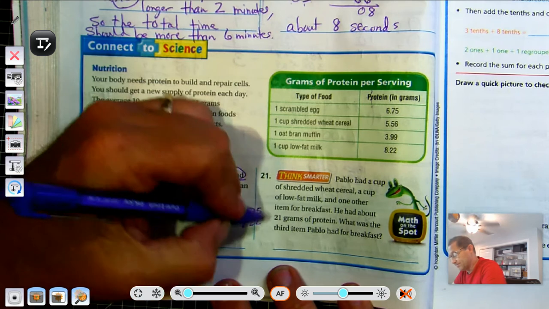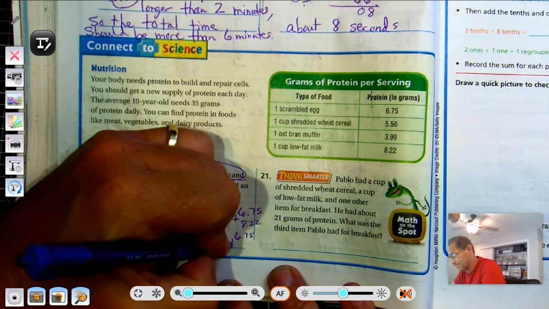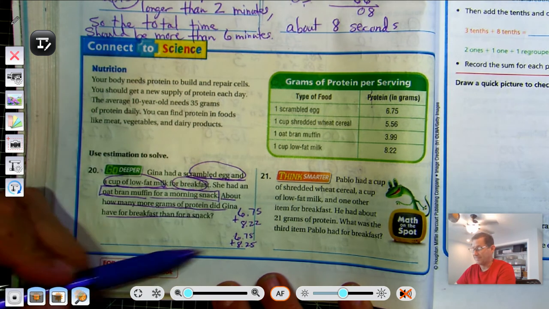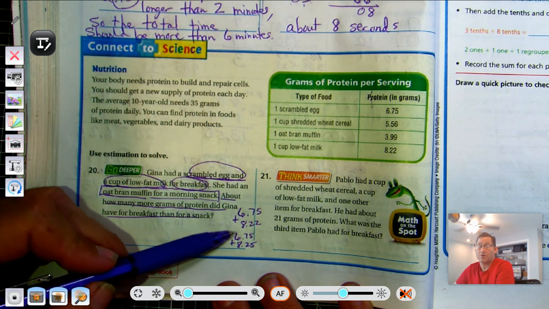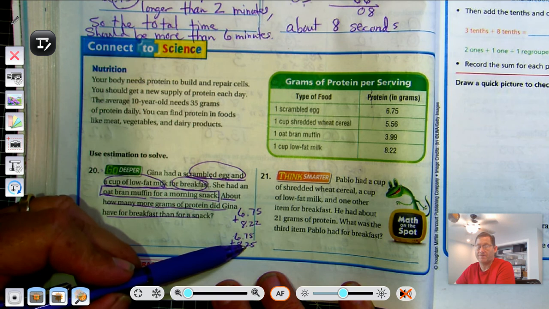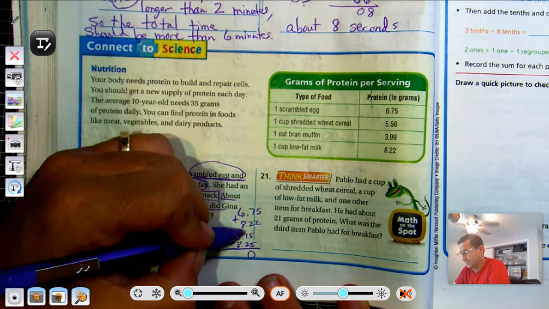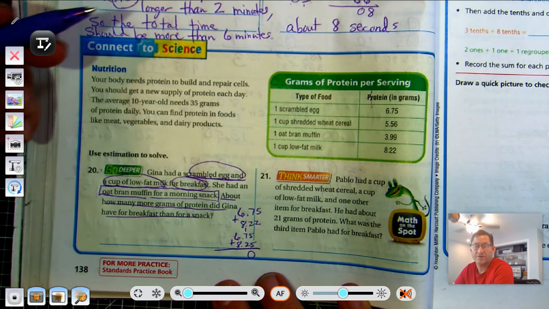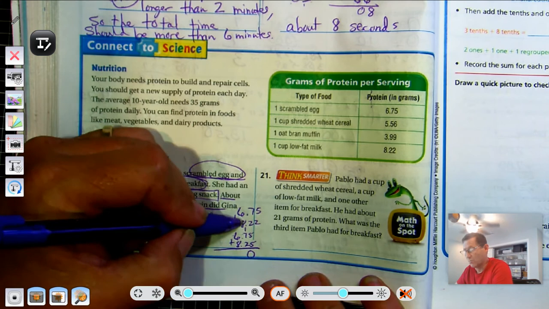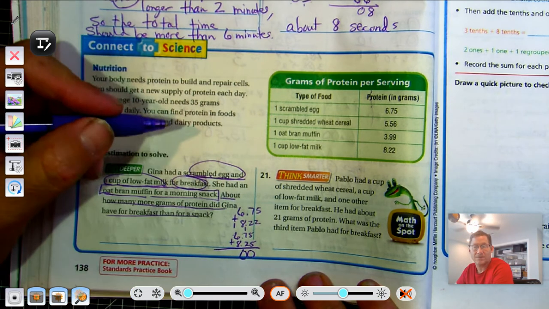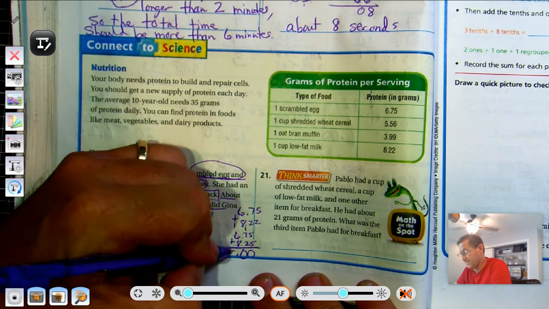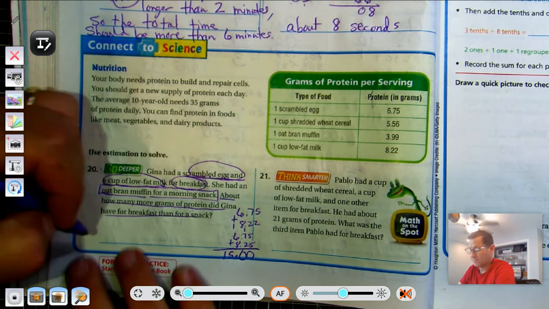Well, I can use a benchmark on this one. So 6 and 75 hundredths, that 75 hundredths is already a benchmark. 8 and 22 hundredths, the 22 hundredths is really close to 25 hundredths. So let's add that. 5 hundredths plus 5 hundredths is 10 hundredths. Trade that for 1 tenth and 0 hundredths. 7 and 2 is 9, plus 1 more is 10 tenths. We'll rewrite that as 1 one and 0 tenths. 8 and 6 is 14, and 1 more is 15. So she had 15 grams for breakfast.